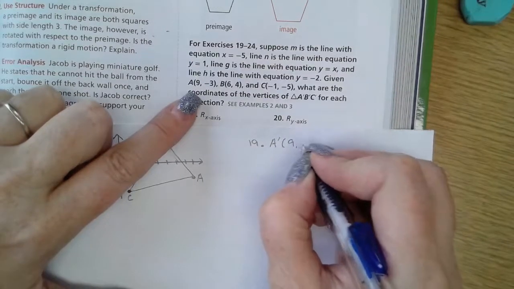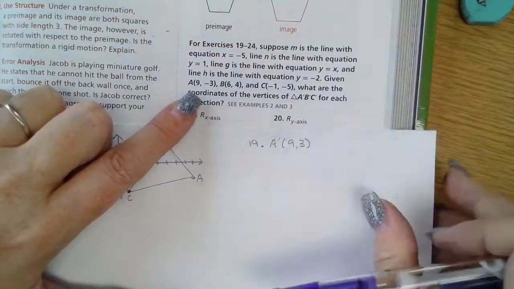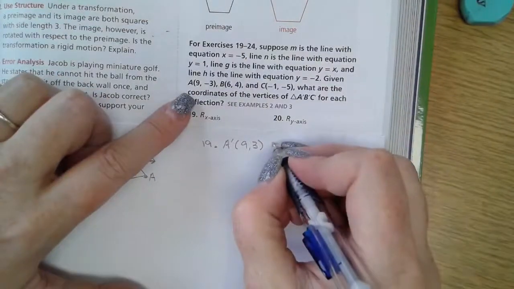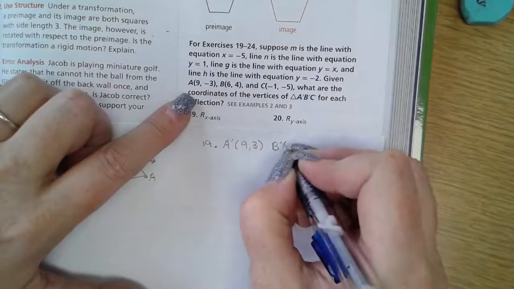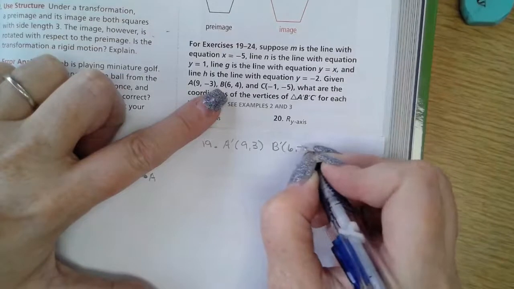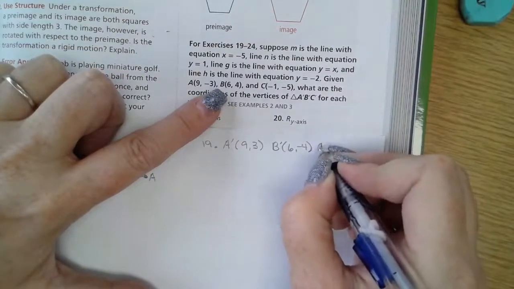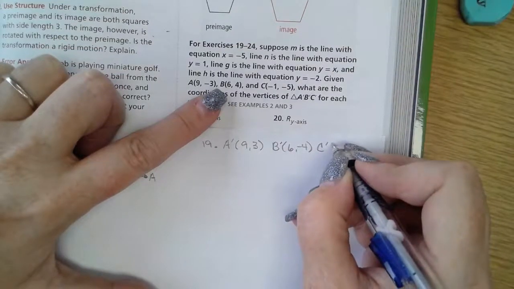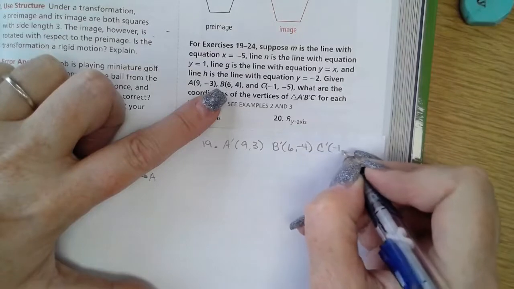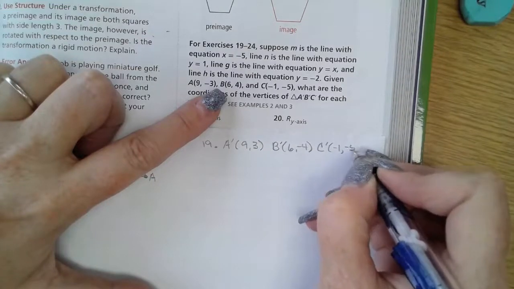B prime would be (6, 4). C prime would be (-1, 5). Because when I reflect across the x-axis, I'm taking this triangle and flipping it over so that y's are what change.